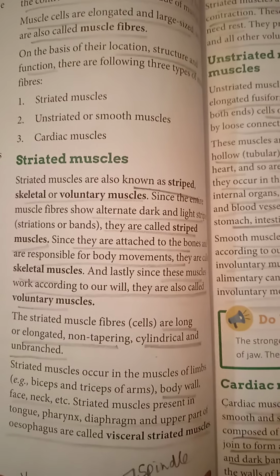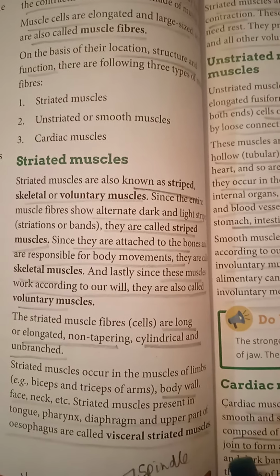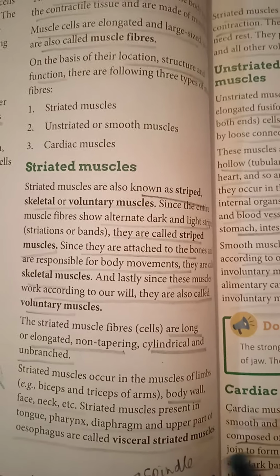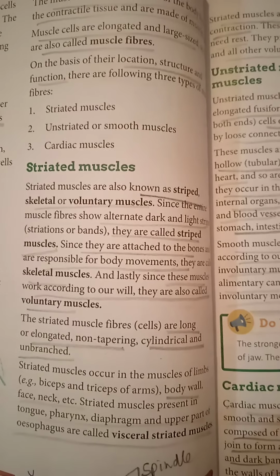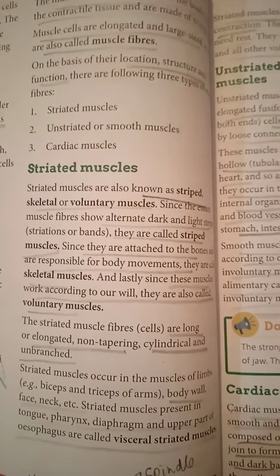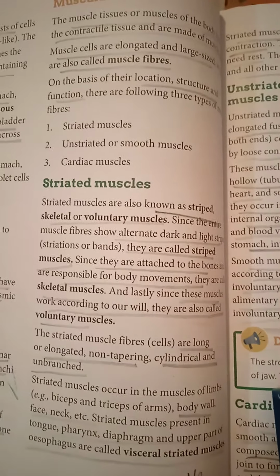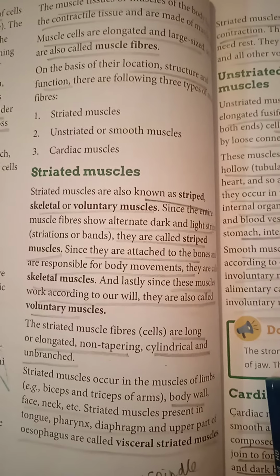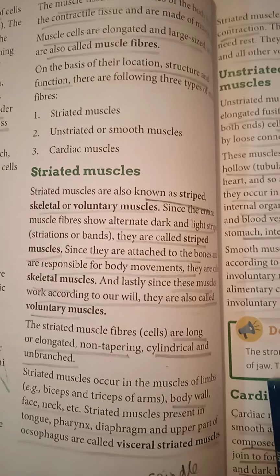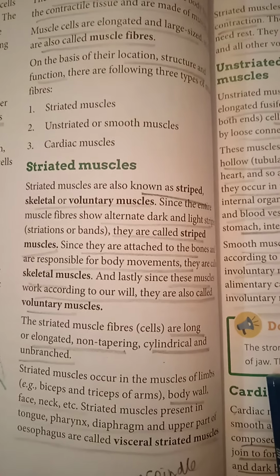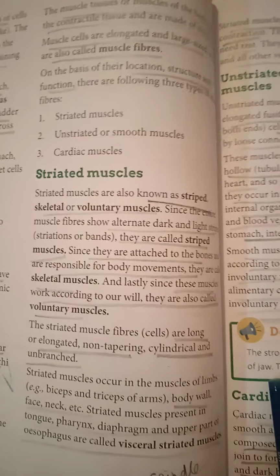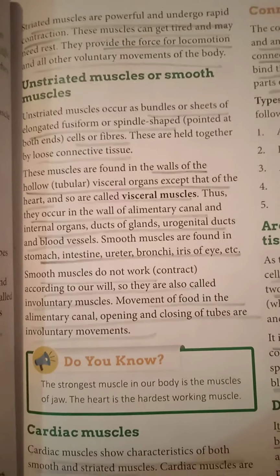These muscles can get tired and may need rest. Striated muscles are very powerful and have rapid contraction, that means they keep on moving. But sometimes they get tired and need rest. They provide the force of locomotion, and they provide the force so that voluntary movements are always happening.